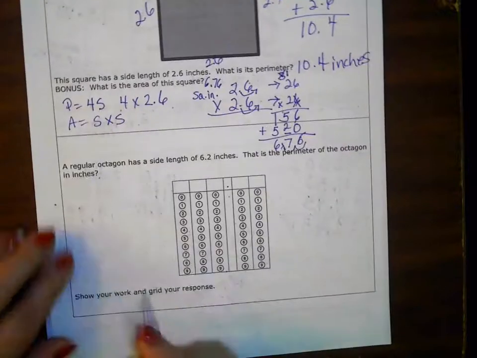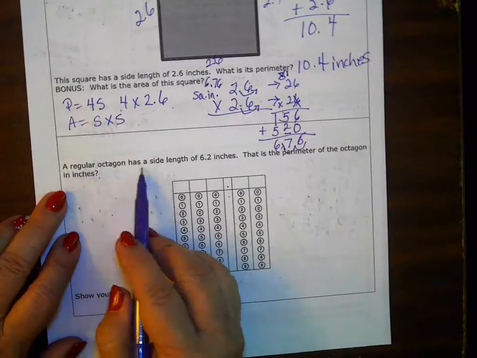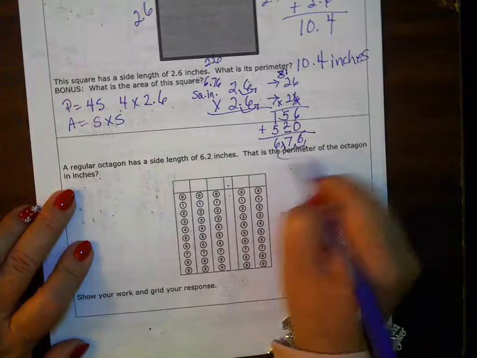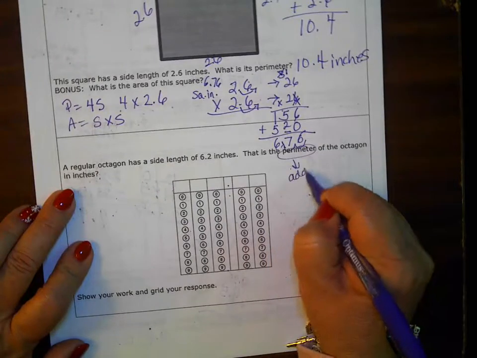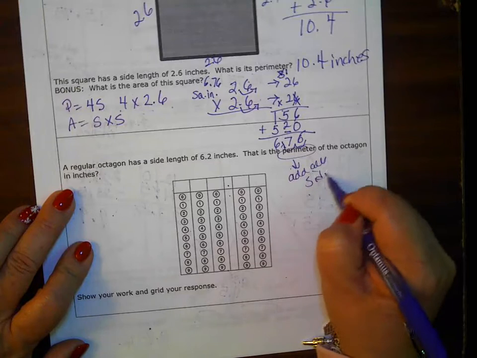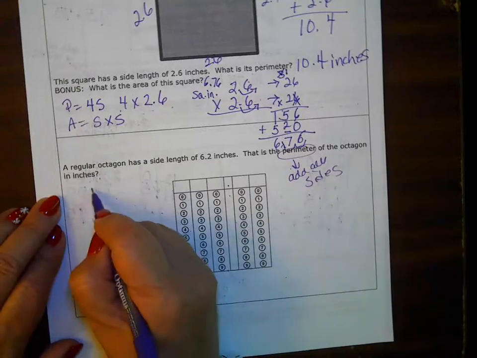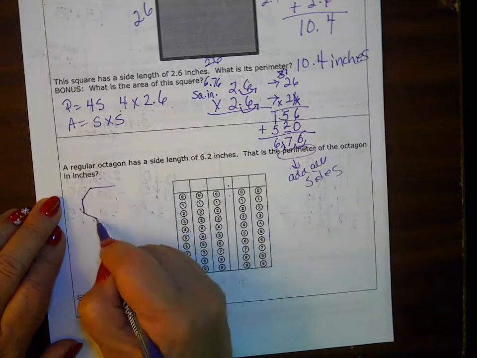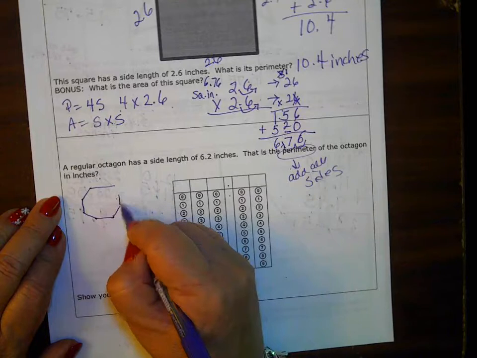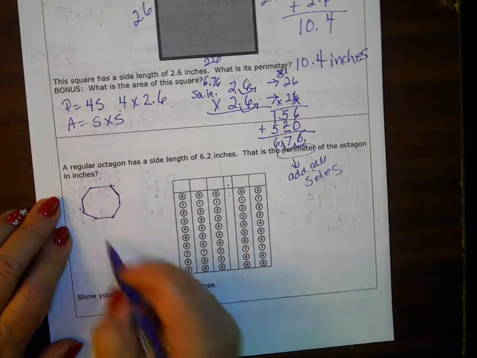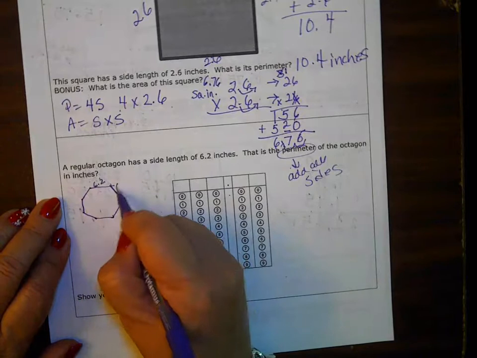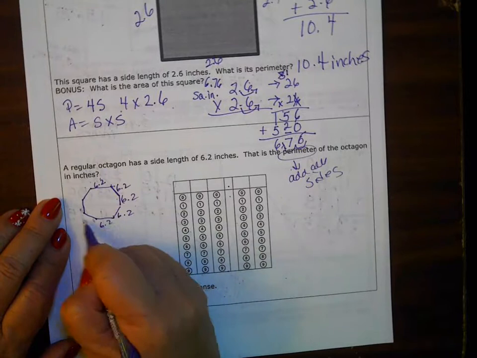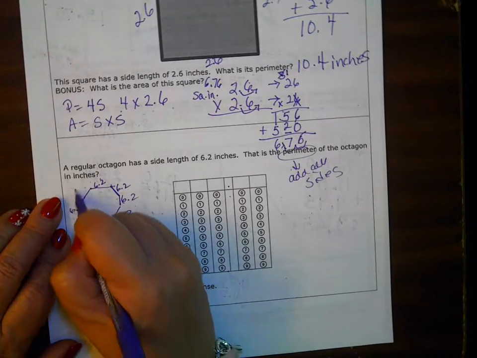And the last one that we need to do is a regular octagon has a side length of 6 and 2/10. What is the perimeter? Perimeter, I need to add all sides. I am not good with octagons, so it's 1, 2, 3, 4, 5, 6, 7, 8. And I know that it's 6 and 2/10, eight times.